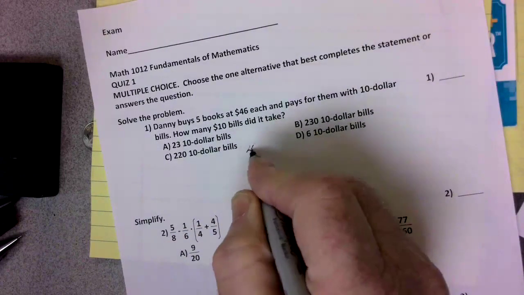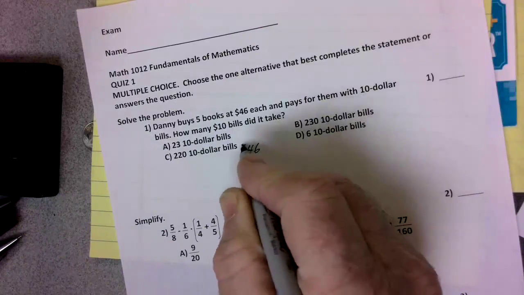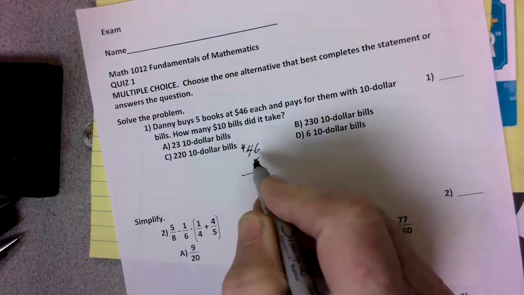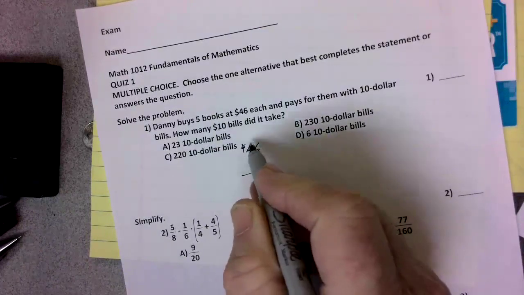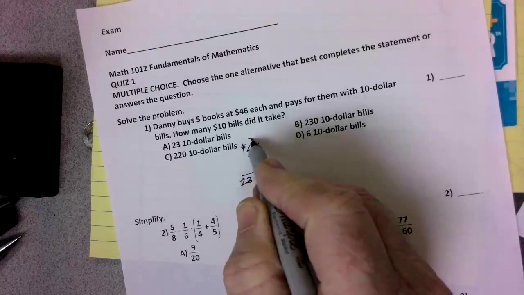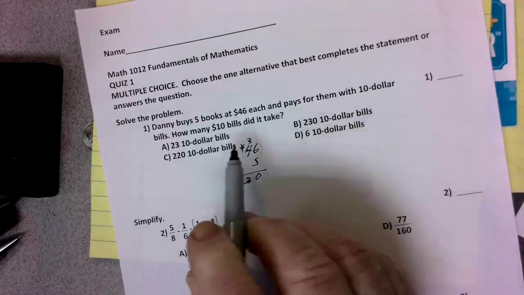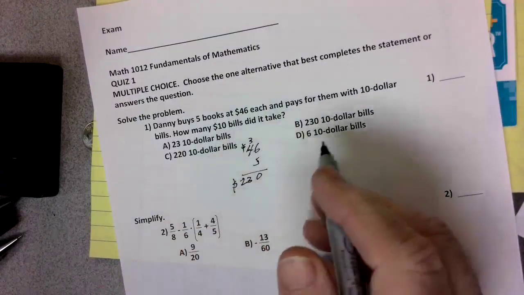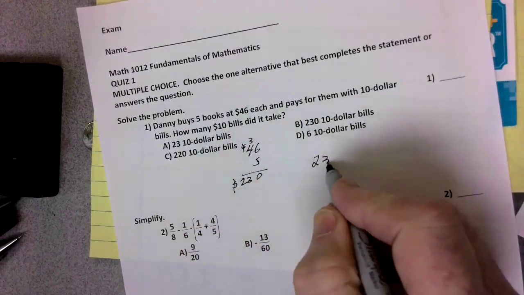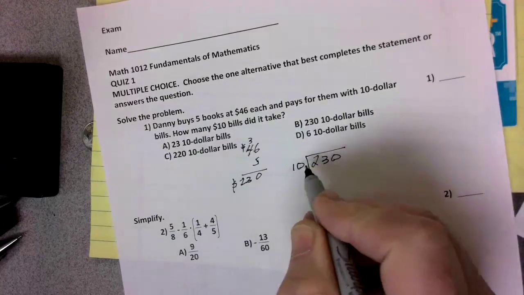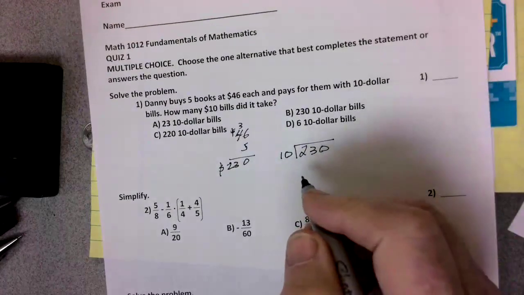So we had $46 times 5 books. 5 times 6 is 30. 5 times 4 is 20. Carry that 3, right? And so the person spent $230. And they paid for this with $10 bills. So we had a total of $230 that we spent. And they paid for it with $10 bills.